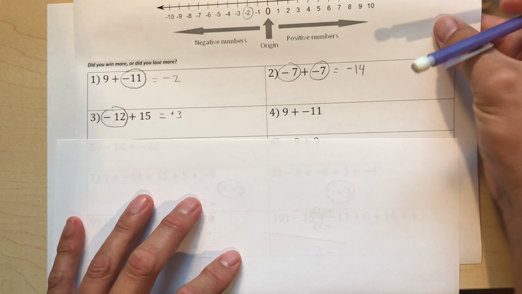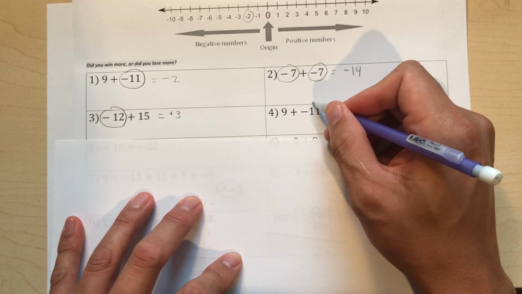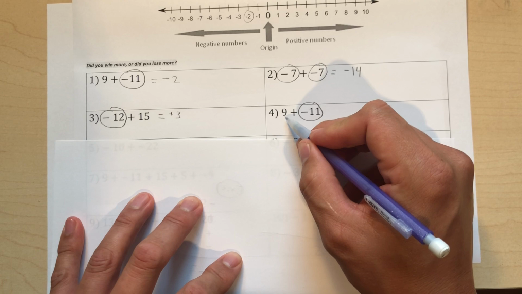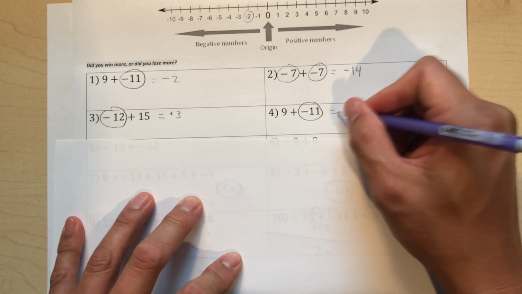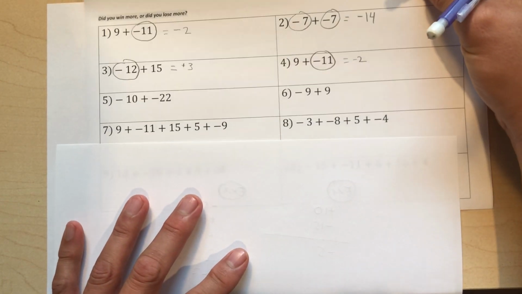Okay, let's go to number 4. For number 4, you won 9 and you lost 11. This is actually the same problem as the one before. So you get negative 2. All right, let's do number 5.